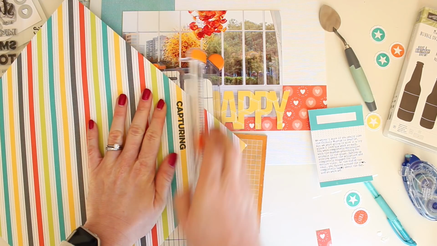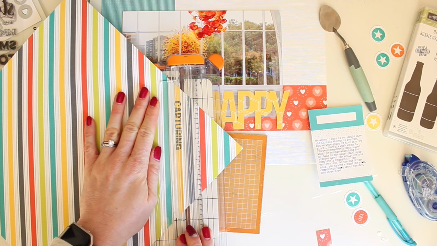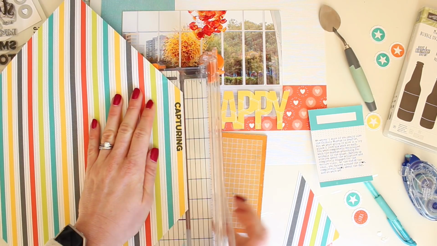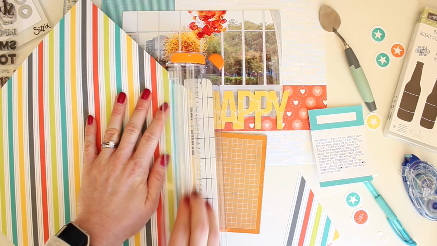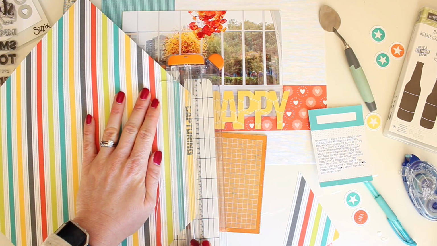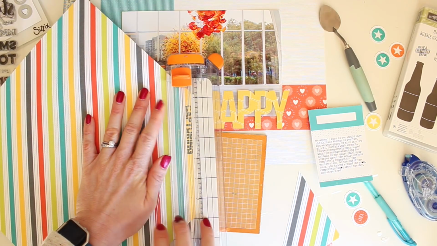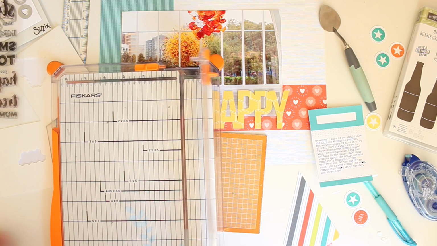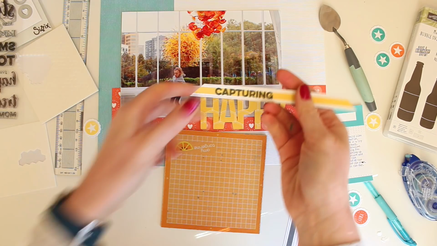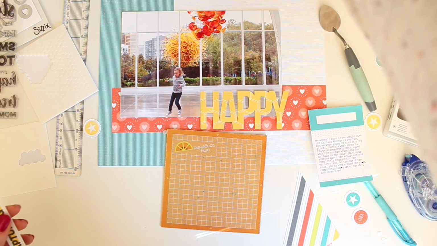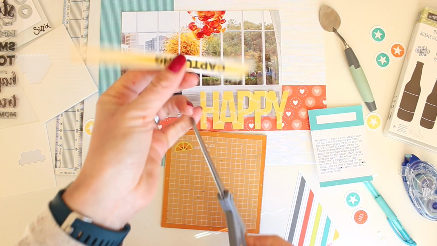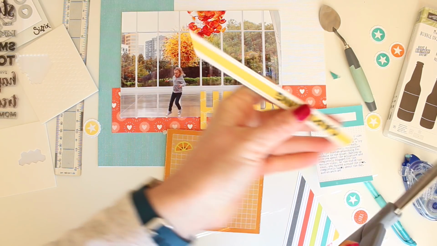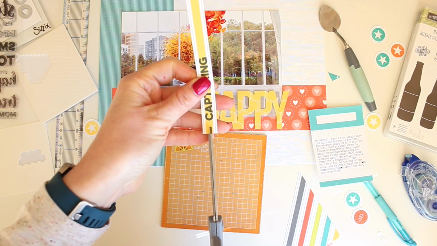I find that if I stamp on a foam mat, it gives me a much better stamped image. Now I'm going to trim out the word capturing along with some of the white on the edge. I don't want this banner to be too thin. Now by just using my scissors, I'm going to cut a small slit on the halfway mark. Just going to trim a little bit more off the edge here.